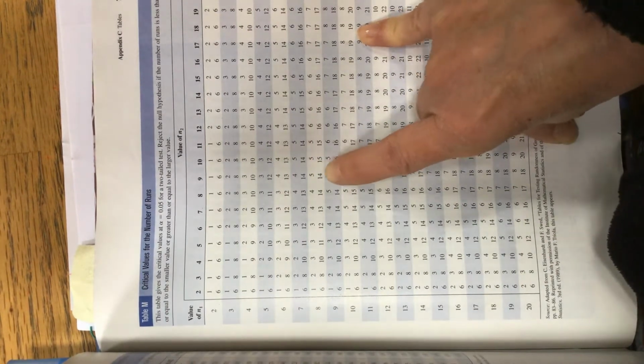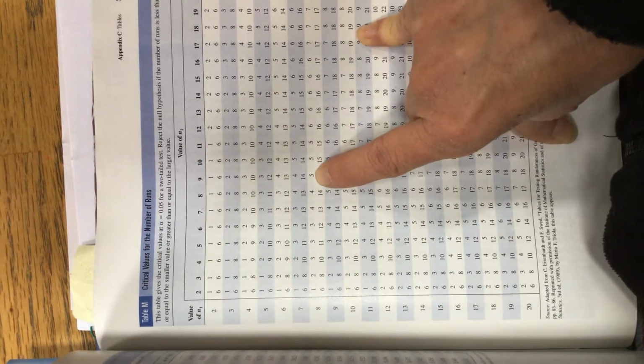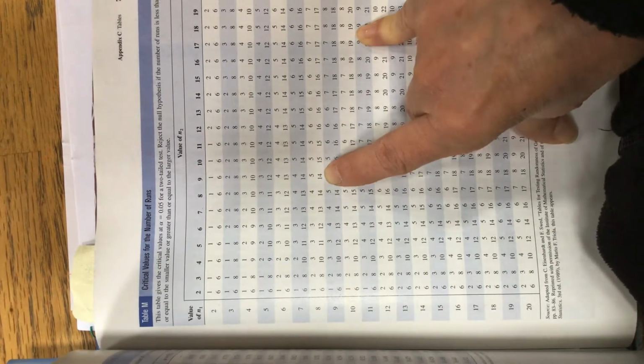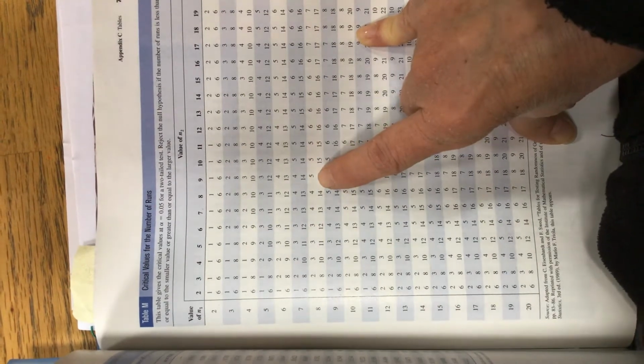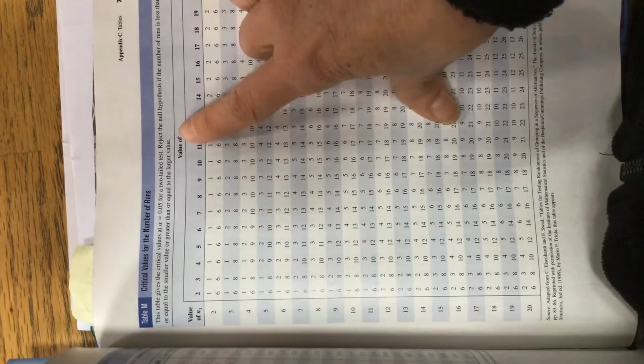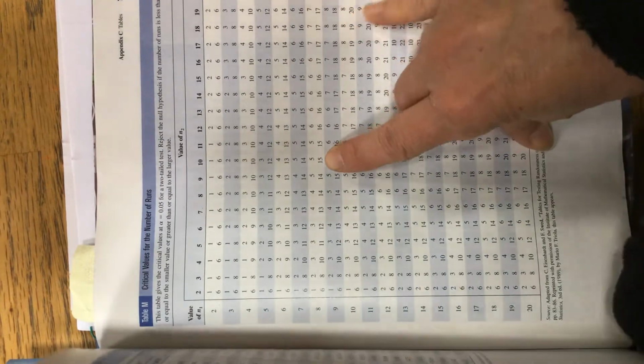But if you have runs between 5 and 14, which means you have 6, 7, 8, 9, 10, 11, 12, or 13 runs, that would be considered random. And then it says up here the opposite. It says you reject if the number is less than or equal to 5 or greater than or equal to 15. So you get a little interval.